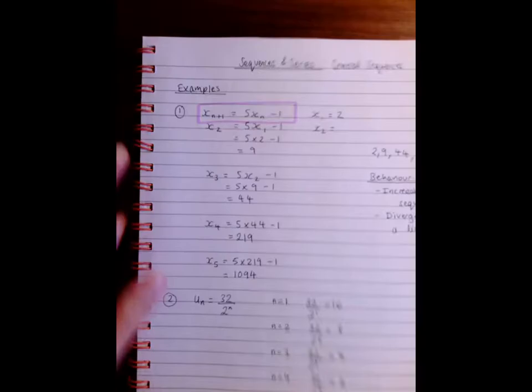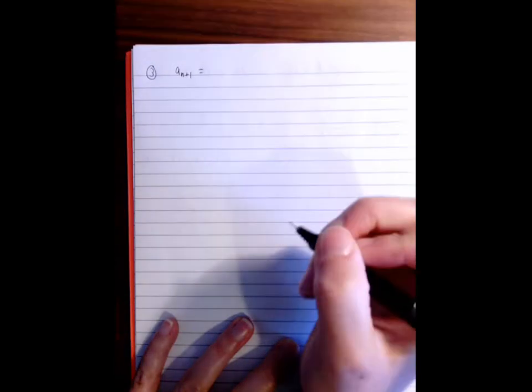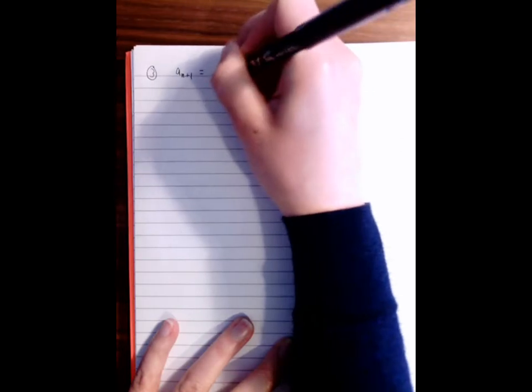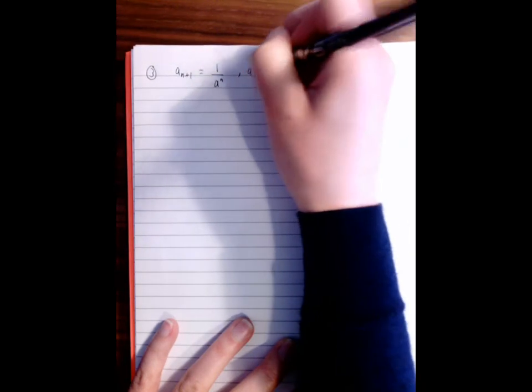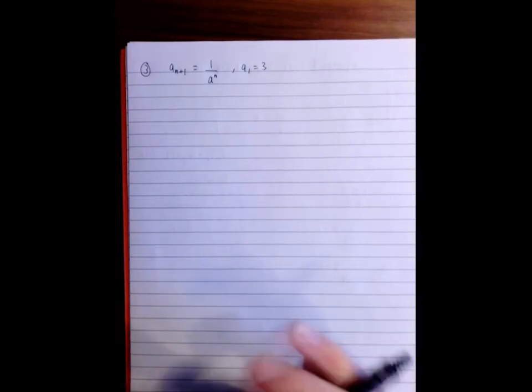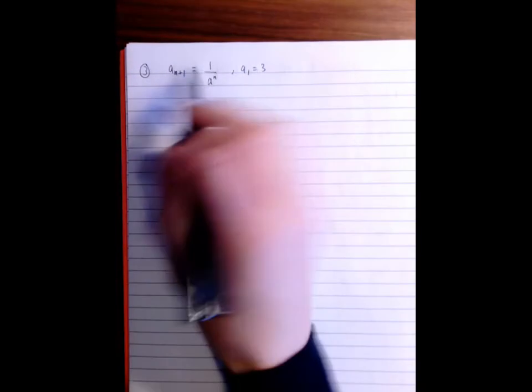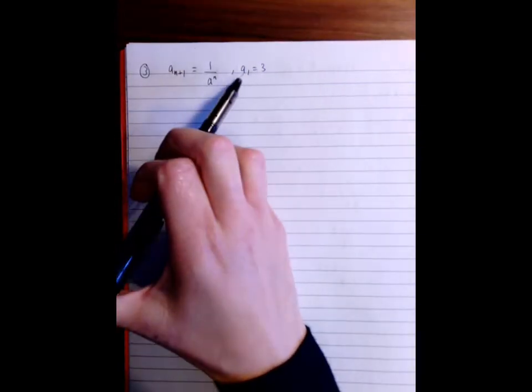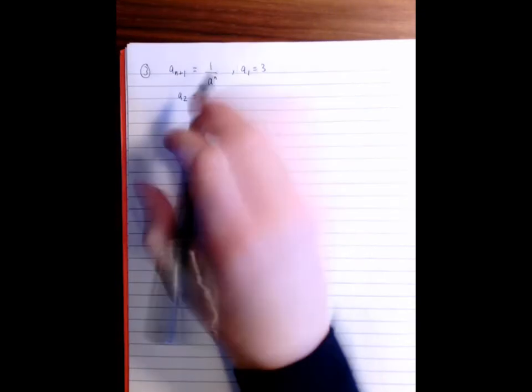Okay, so one more of these. So number 3. This time my sequence a_(n+1) is going to be equal to 1 over a_n, and they've told us that the first term value of a is 3. We want to find the first 5 terms of the sequence, and then we want to talk about its behaviour.